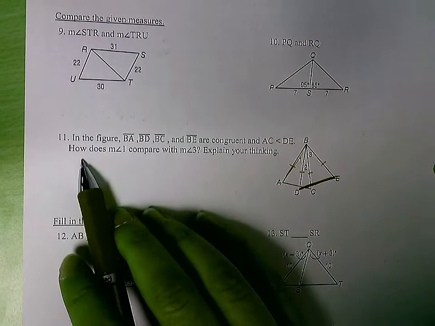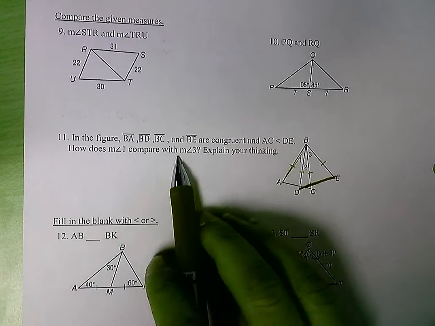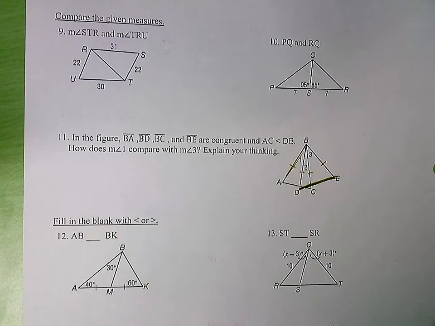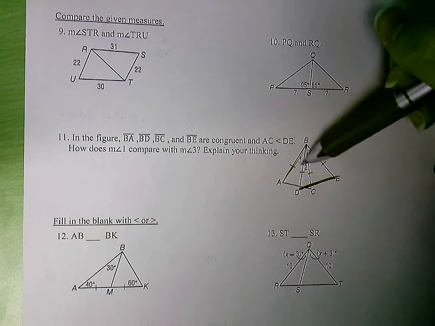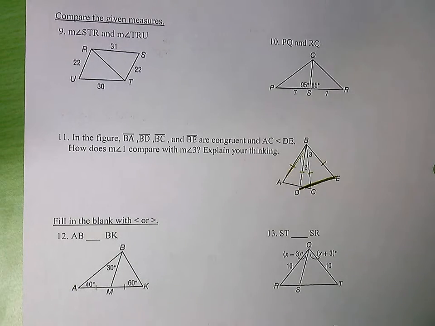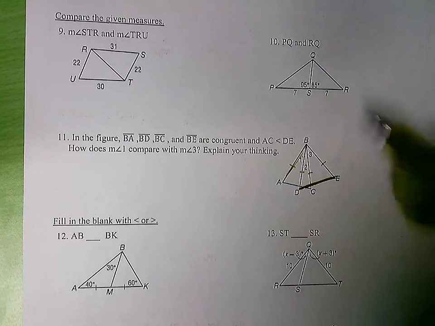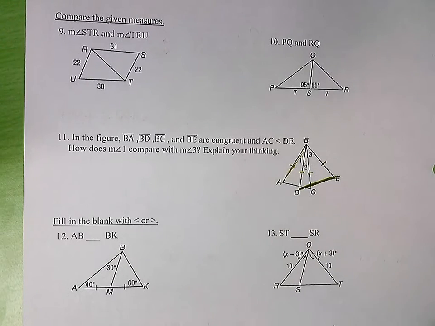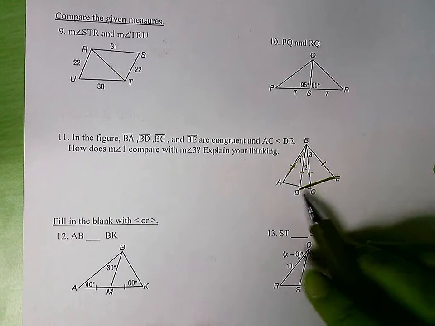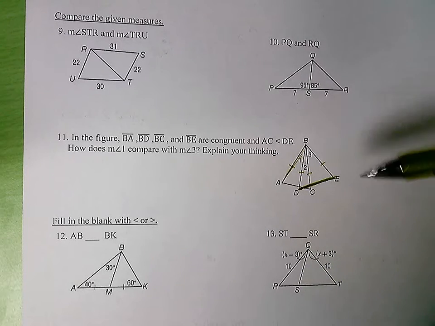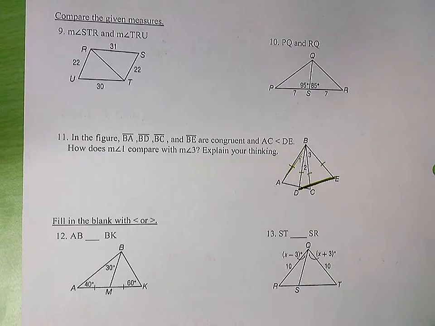We want to compare angle 1 to angle 3. Angle 1's here, angle 3 is here. Now both of these sides contain angle 2. Well, angle 2 is going to be the same in both cases. However, I know DE is a greater side, meaning 3 would have to be our greater angle.